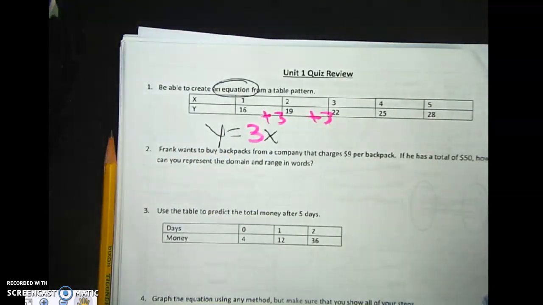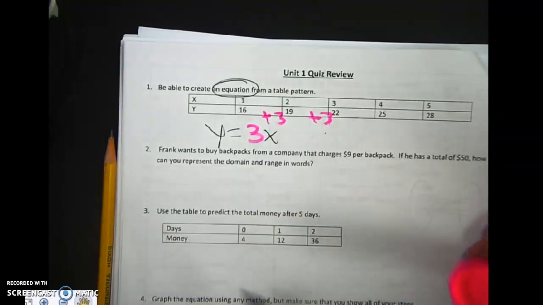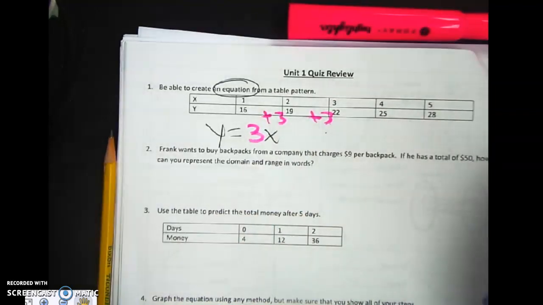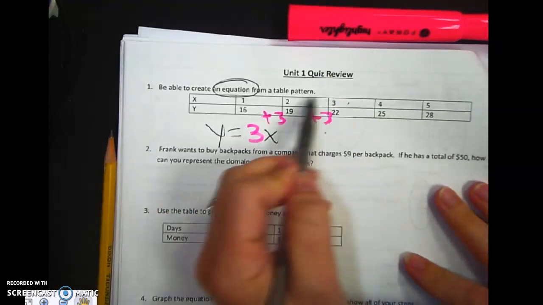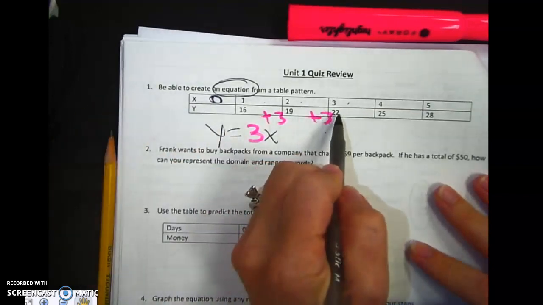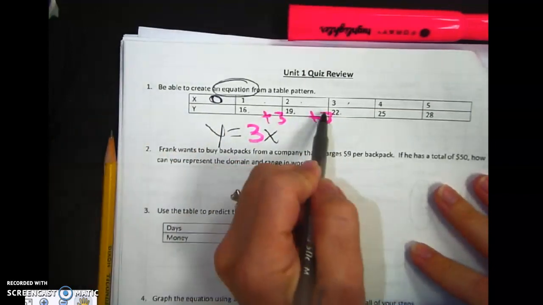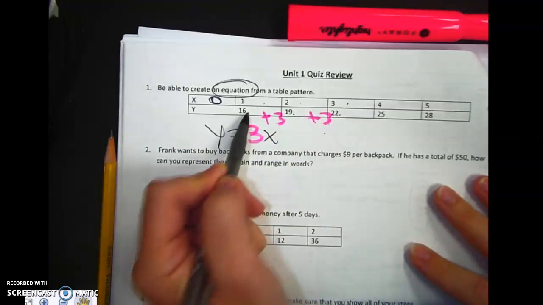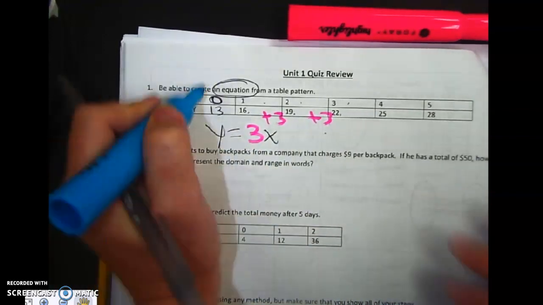Okay, it doesn't have to be in pink, but if you just write plus 3, you're telling me you don't know that it's a pattern. And then a start is something that has a 0. Well, I don't see a 0. So I go 3, 2, 1, 0. Instead of going plus 3, we go backwards. Minus 3, minus 3, minus 3.